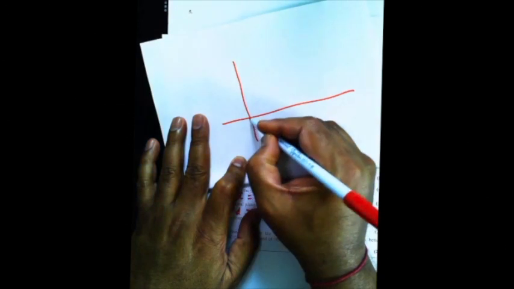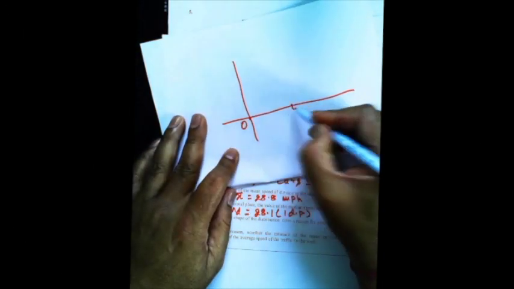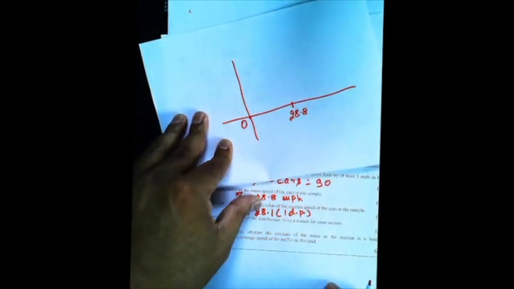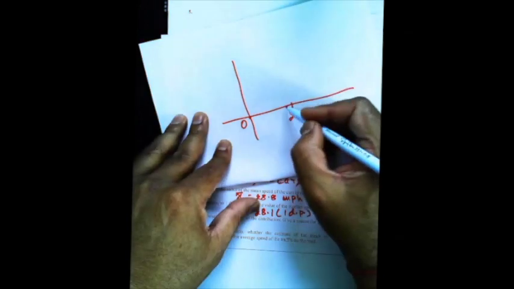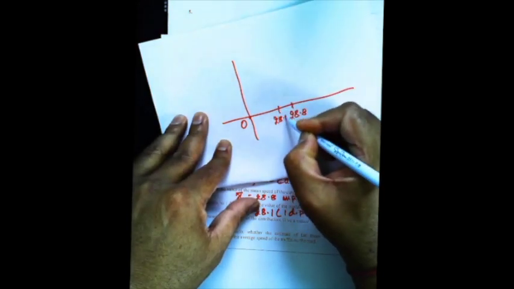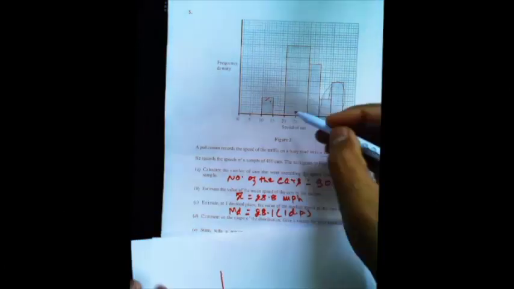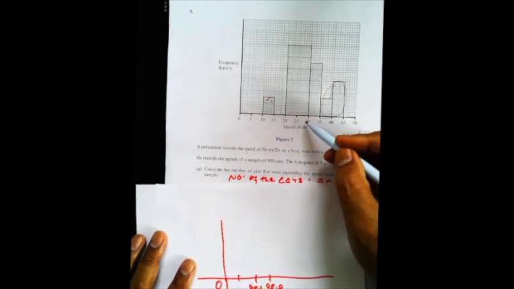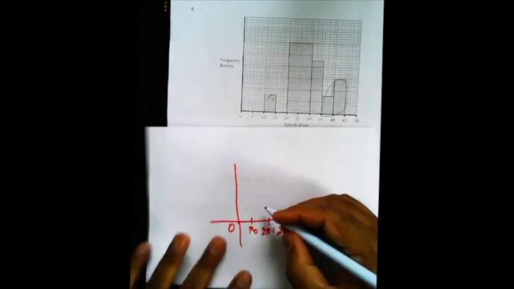So say this is value 0, and the mean value, you can see here, is 28.8, and the median value is 28.1. That means it is somewhere here, 28.1. And the mode value, this is the highest class interval, so the mode value is somewhere in this class interval, from 20 to 30. So the mode value is definitely going to be less than 28. So it is somewhere here, and suppose this value is the mode value. Now let's consider a bar.